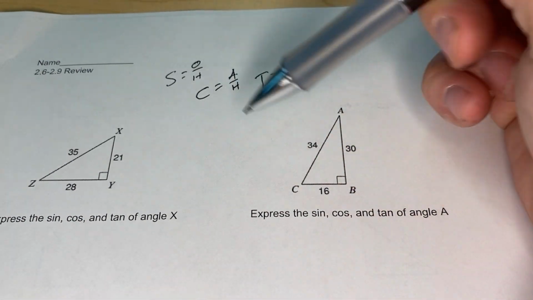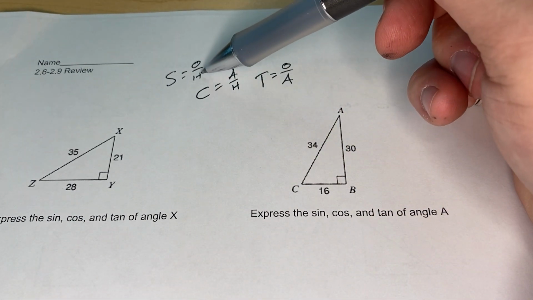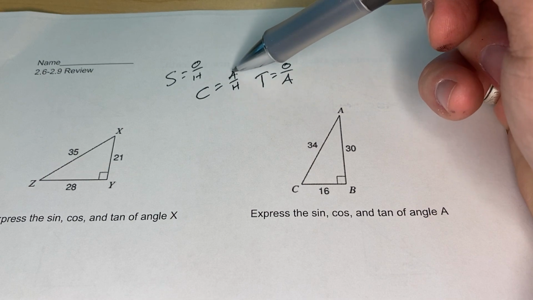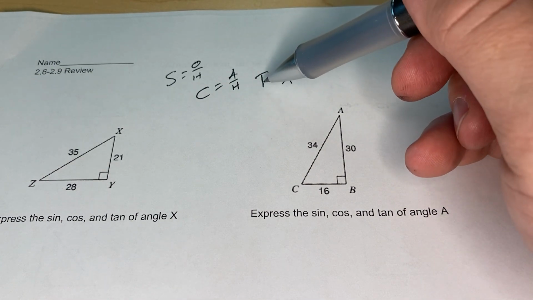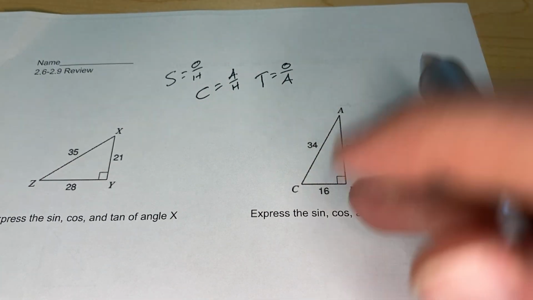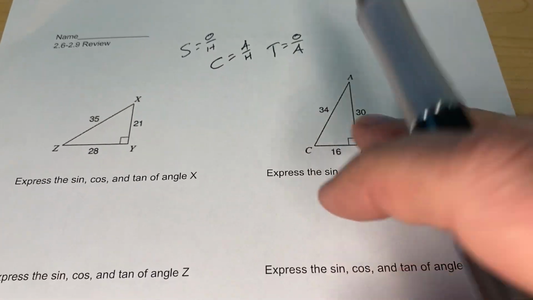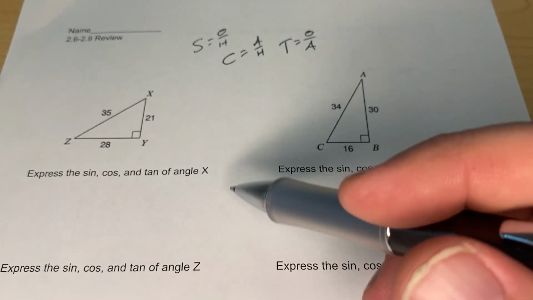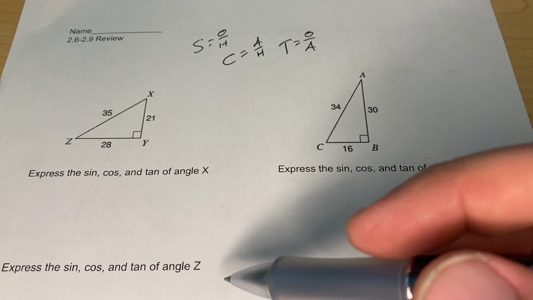So understanding how these interact, we have sine is equal to opposite over hypotenuse, cosine is equal to adjacent over the hypotenuse, and tangent is equal to opposite over adjacent. So let's start. This is just like how we're going to do at the start of the test. So express the sine, cosine, and tangent of angle x.